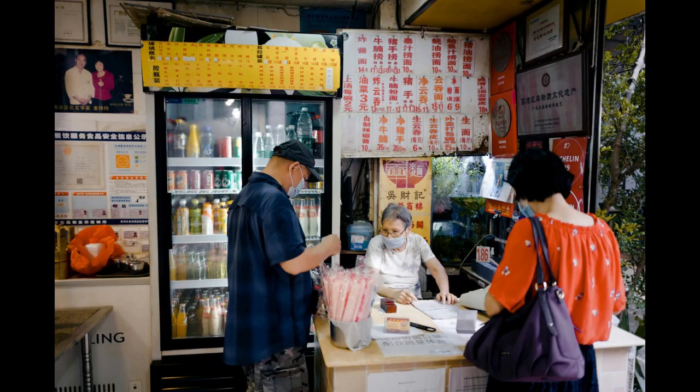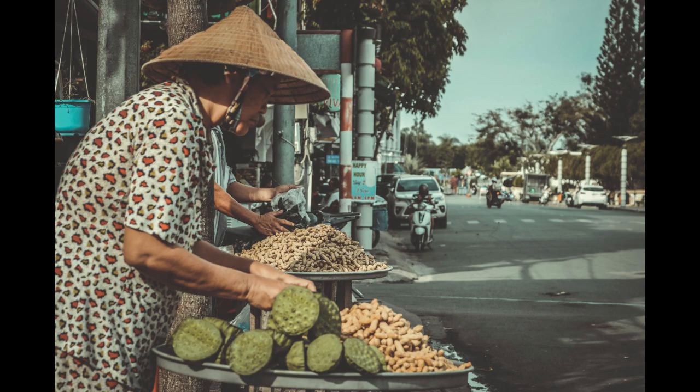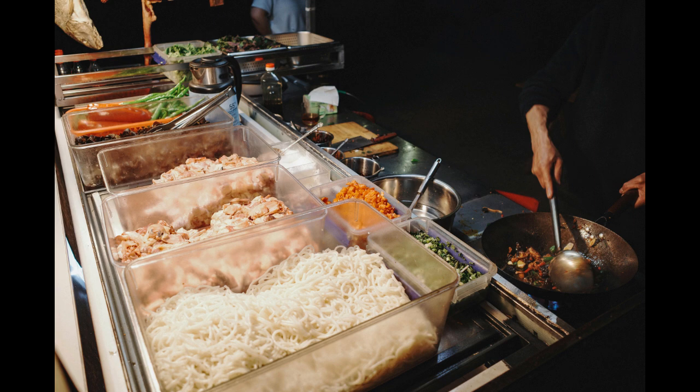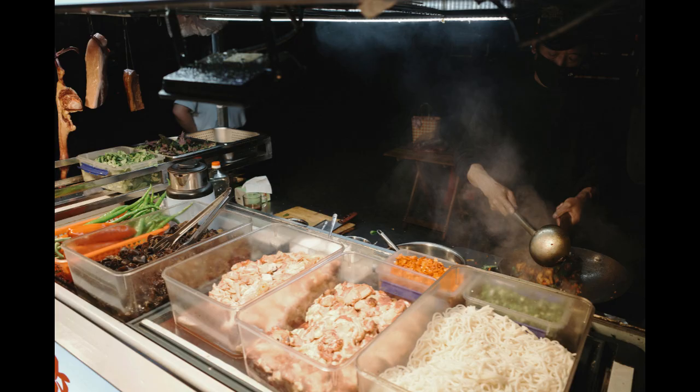You can also ask, "Who are the best target customers for a roadside food stall selling your chosen food?" This helps you identify your ideal customers, office workers, students, tourists, or morning commuters, so you can tailor your offerings.